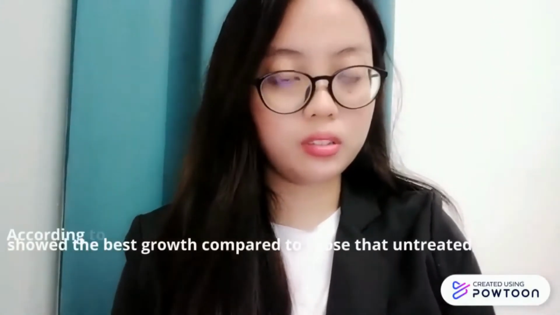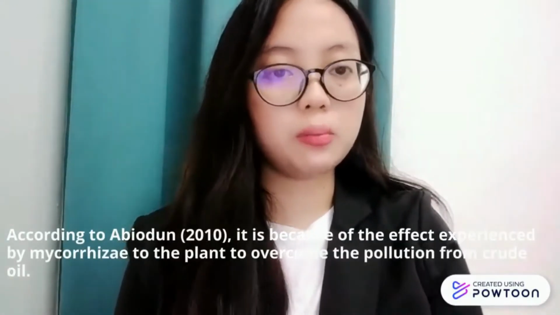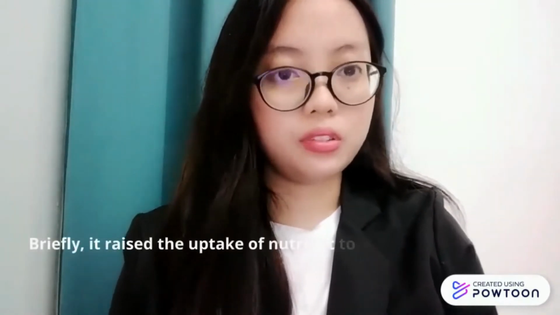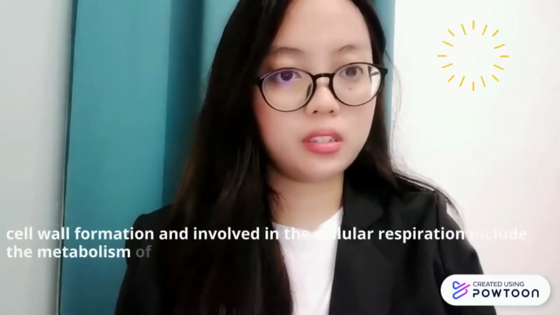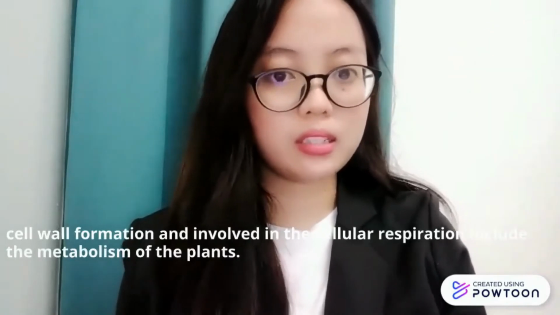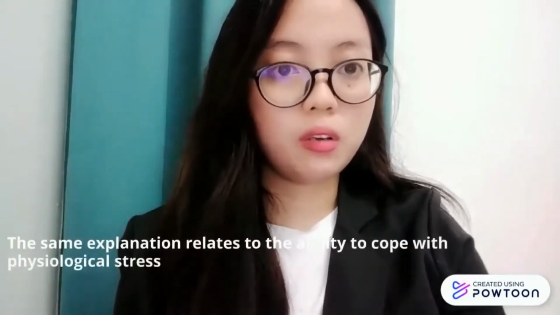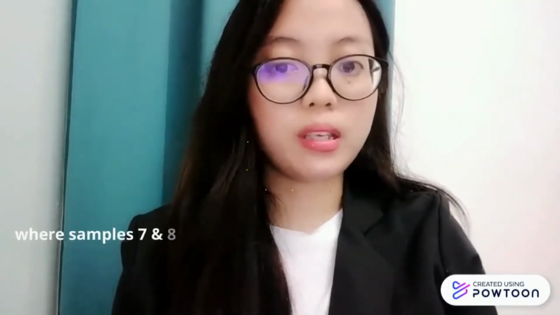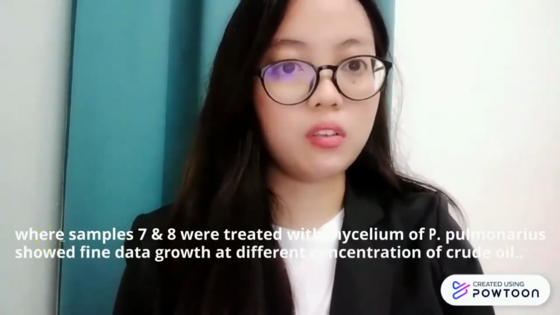According to Abedian 2010, this is because of the effect of mycorrhizae on the plants in overcoming the pollution from crude oil. Briefly, it addresses the uptake of nutrients by the plants, particularly phosphorus, for cell wall formation, and is involved in cellular respiration, which includes the metabolism of the plants. The same explanation relates to the ability to cope with physiological stress, where samples 7 and 8, treated with mycelium of Pulmonarius, showed fine data graphs at different concentrations of crude oil.